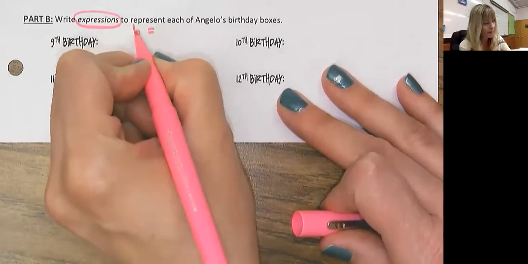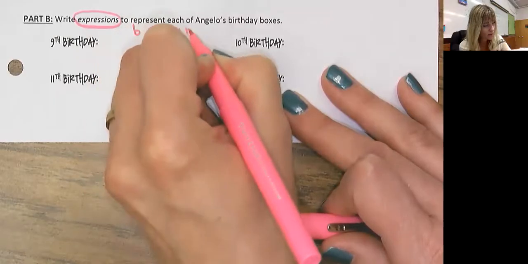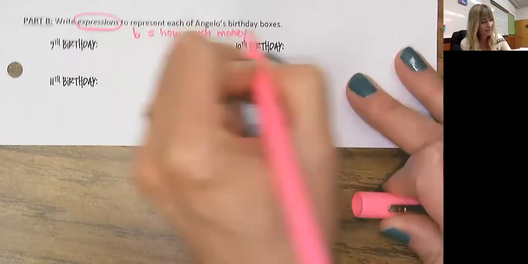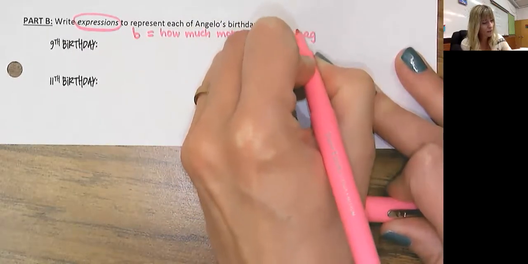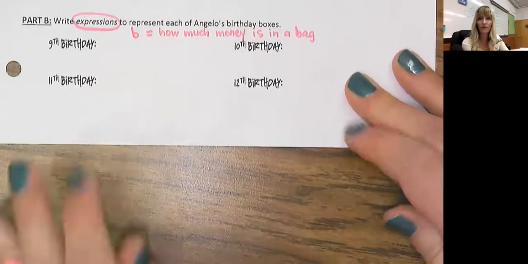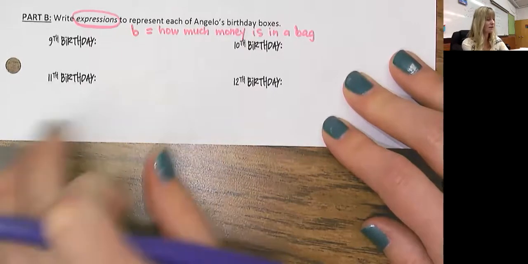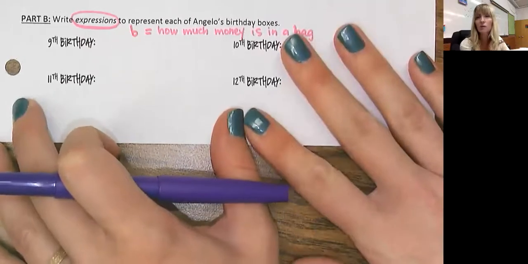What I'm going to write here, B represents how much money is in a bag. One of the coolest things we do in mathematics is we represent an unknown with a variable. And as soon as we do that, then we can still work with it. And this is the point in class where I'd say, okay, can you guys write an expression for each of these? And I get all kinds of fun results.